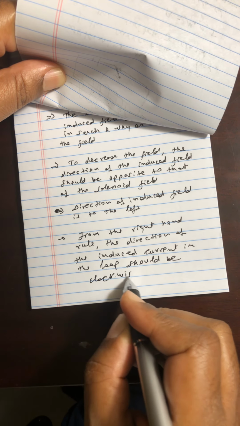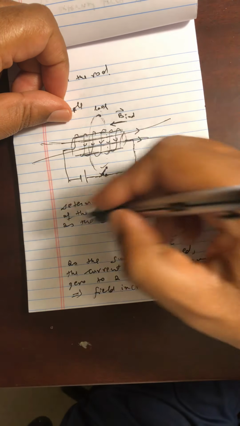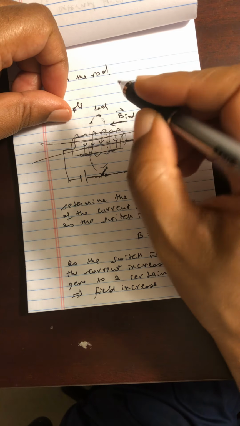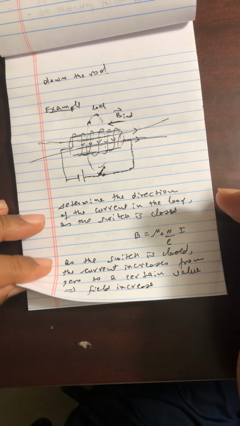All right. So the induced current is clockwise. You got left, so this should go clockwise. So that is the direction of the induced current.